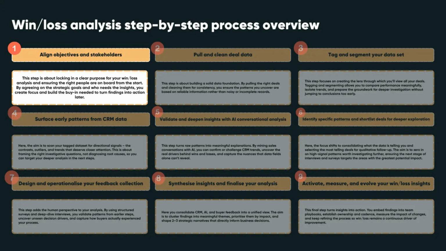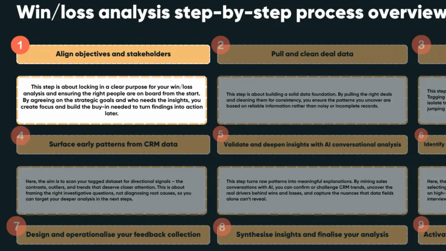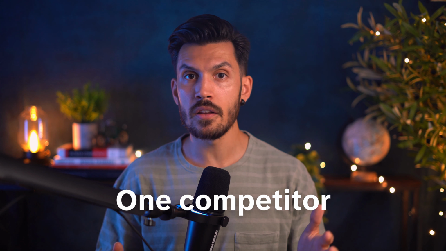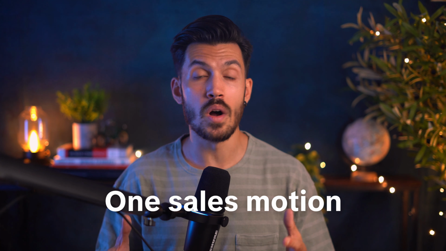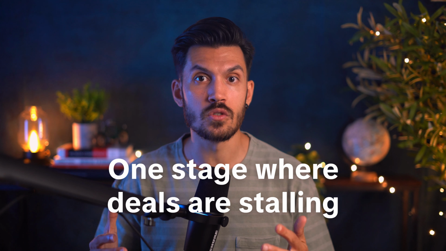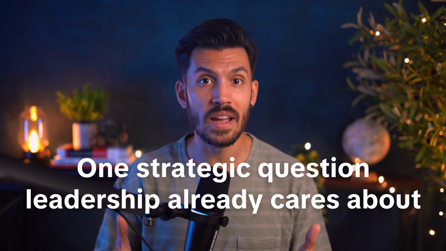This is why the first step in the full guide that I propose is align objectives and stakeholders. Before you pull data, before you create dashboards, before you interview buyers, you need to define what questions you are trying to answer. I recommend focusing on one slice of the business. It could be one competitor, one segment, one region, one sales motion, one deal size band, one stage where deals are slowing down or stalling, or one strategic question leadership already cares about.